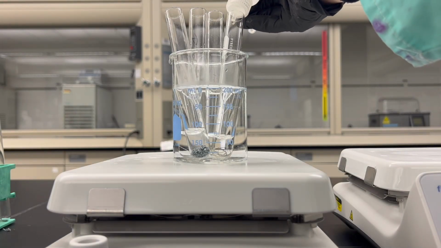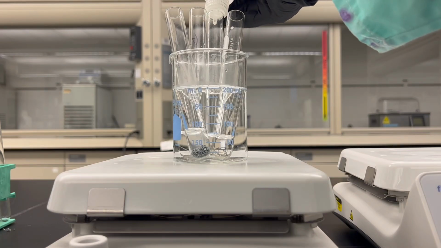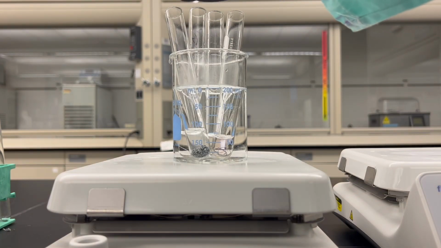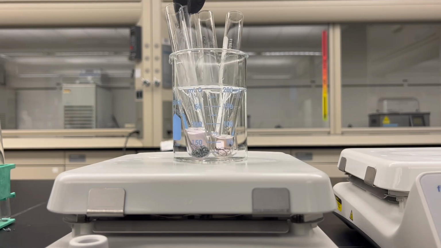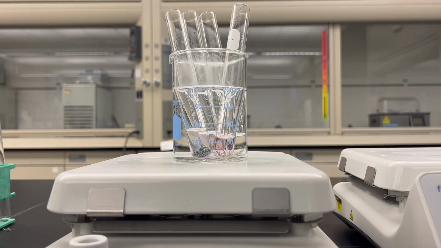And what I'm going to do is add a little bit of phenolphthalein to each of them so it can indicate when a reaction is happening. We already see one turning a little bit pink. It looks like to be the magnesium back here. So let's take a little bit of time, let these react and see what happens.